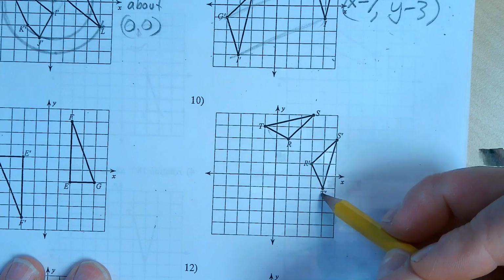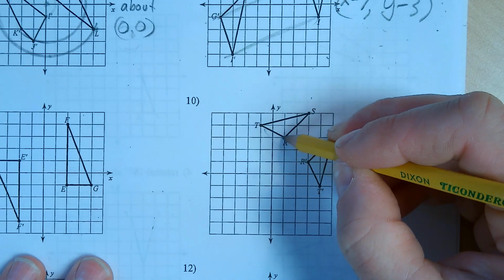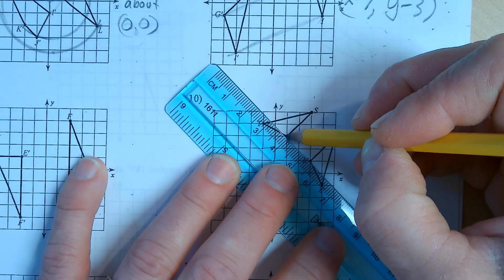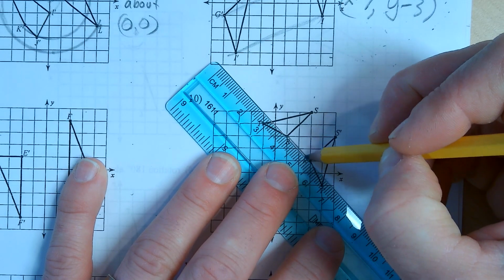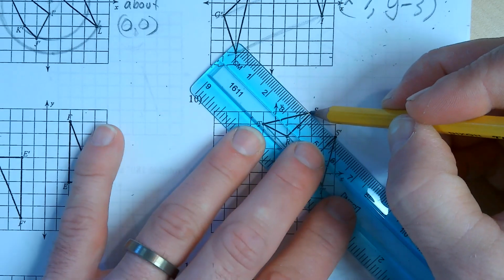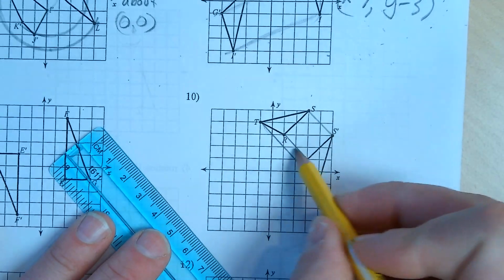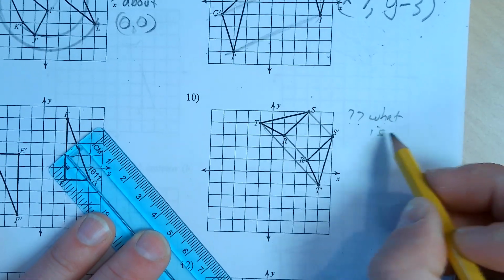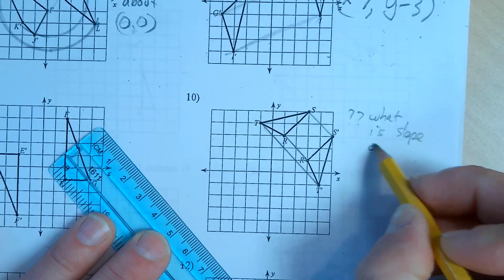And now a reflection. R goes to R. T goes to T. Far side. They do swap places. So how do we do this? We connect. First you have to connect the pre-image to the image. Pre-image to the image. Pre-image to the image. Then you have to ask yourself, what is the slope of the connecting line?